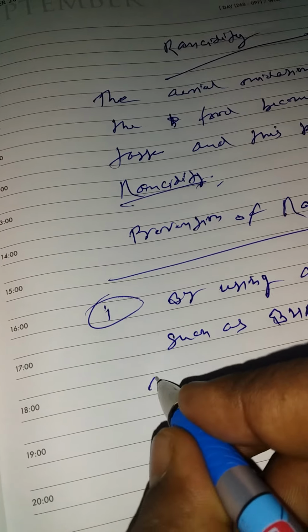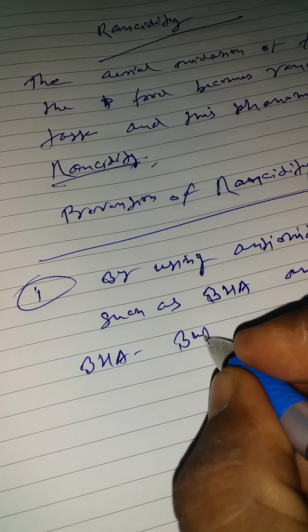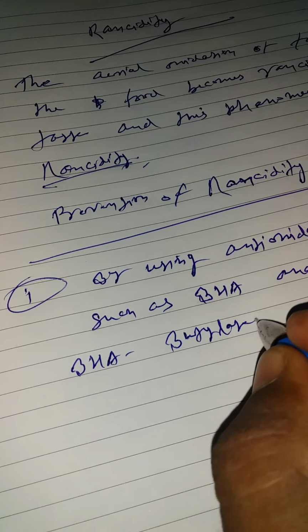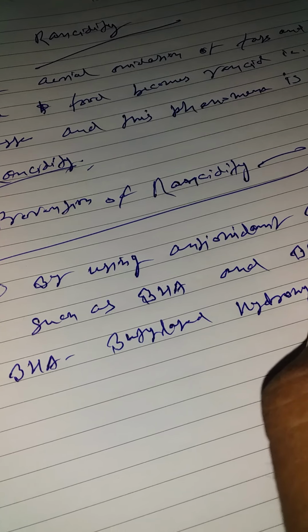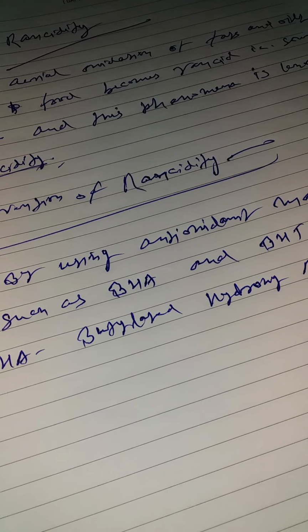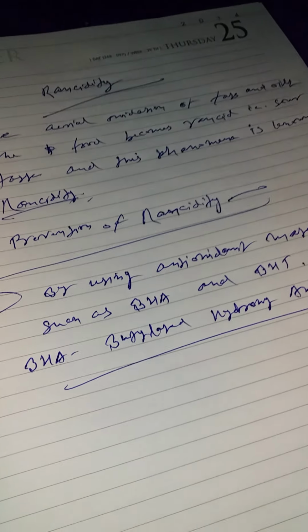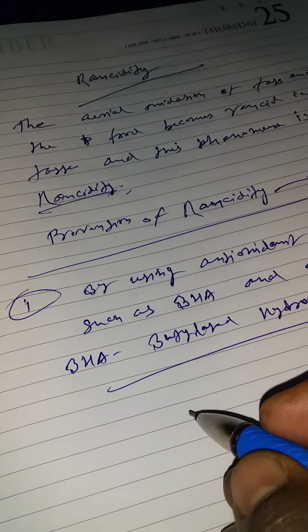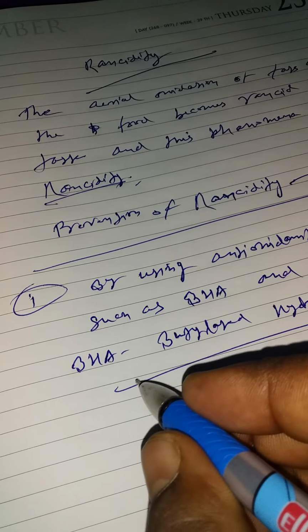The full form of BHA is butylated hydroxy anisole. It is an organic compound and its structure is complex, so we only write BHA.